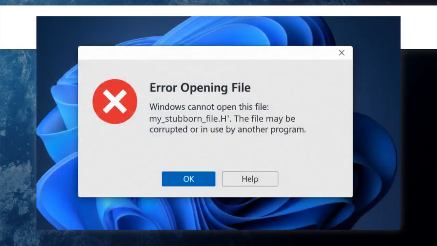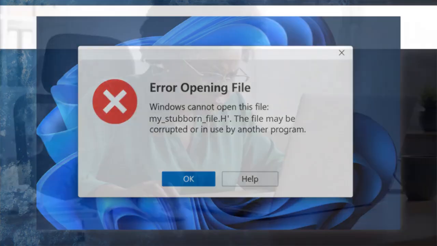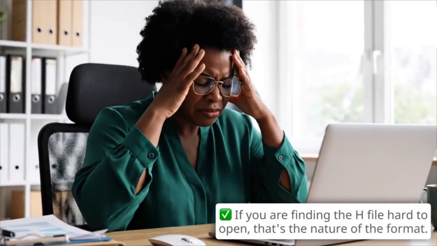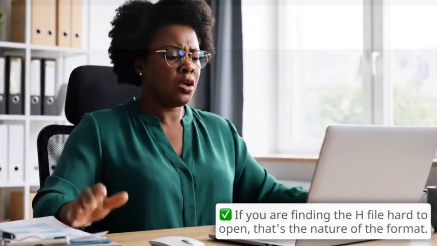When your H file does not open, it is usually a small issue. The problem is usually not complex. It is almost certainly one of 3 easily fixable errors. I've created a simple list showing the 3 main culprits and their verification steps.